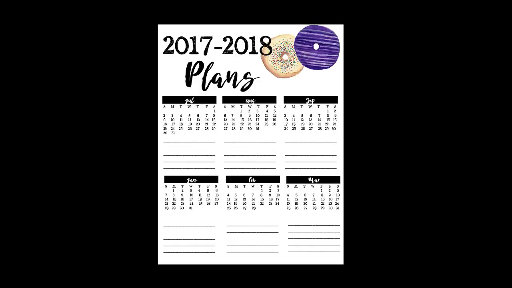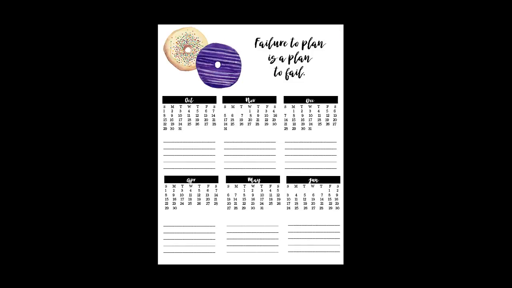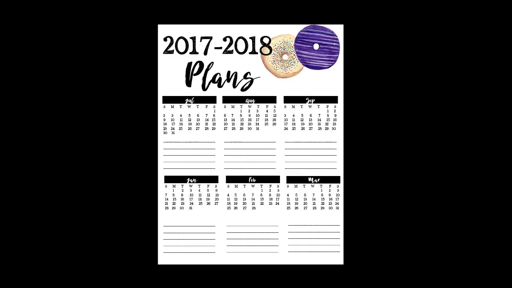The next two sheets are the year at a glance sheet. And I did put the calendar again from July 2017 to June 2018. I like this year at a glance sheet because not only does it give you the month, but it gives you lines. I usually print two of these.